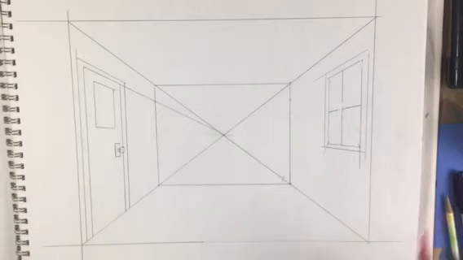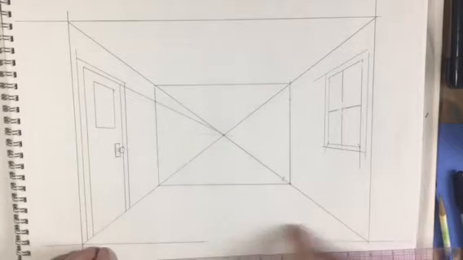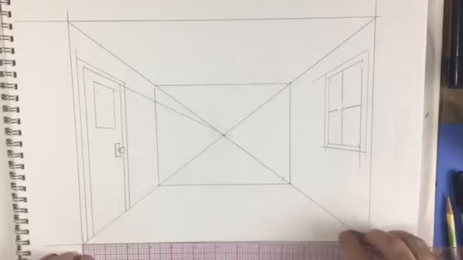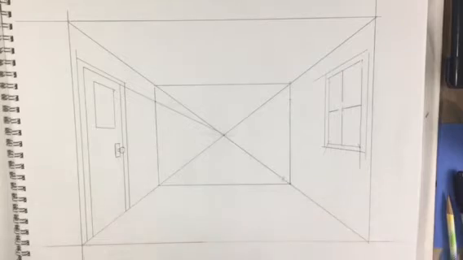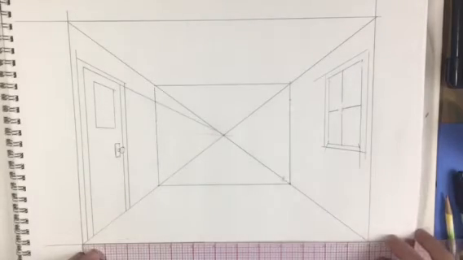Hey guys, I want to show you just a couple more things. There's this matter of doing the tiles on the floor or the ceiling. I'm going to do it on the floor right now. And the first thing I'm going to do is I want to measure this out. So the tiles, every row of tiles is the same.